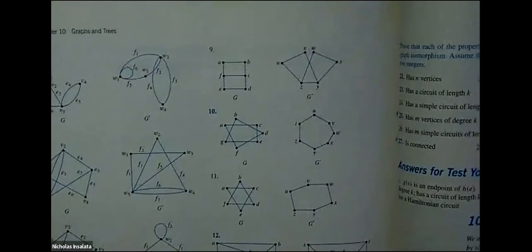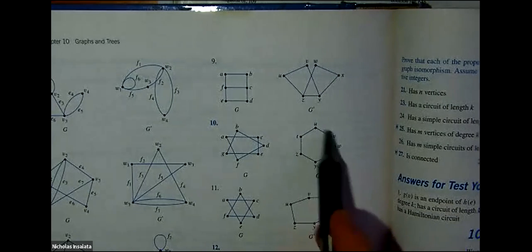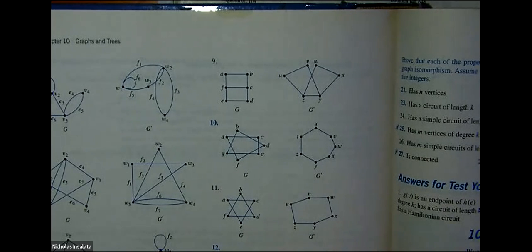In fact, why don't we just stick over on this side? So this one here, I'd call a ring graph, right? G actually is connected. So watch, right?